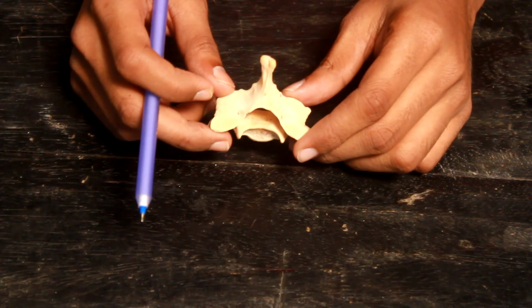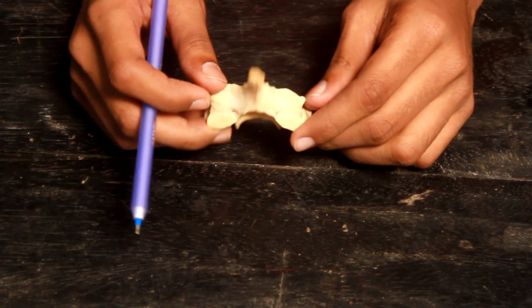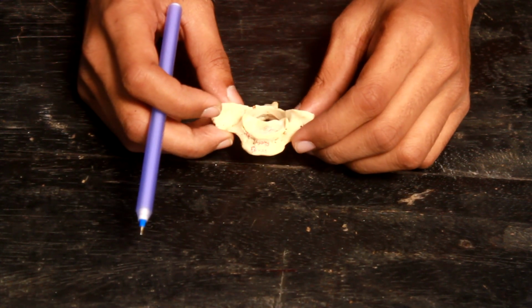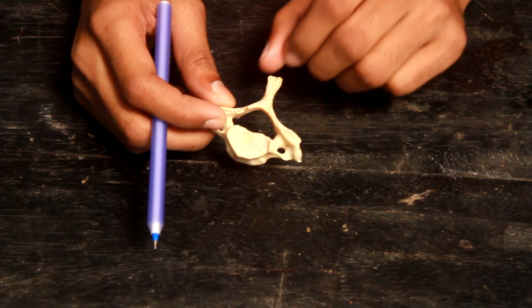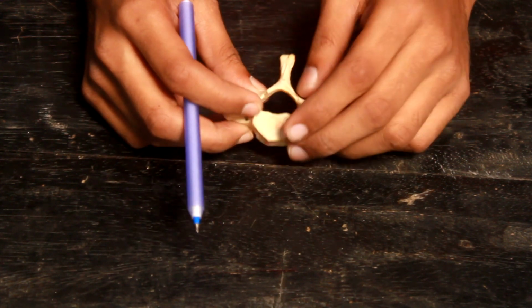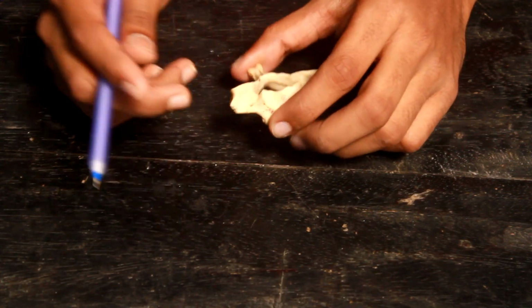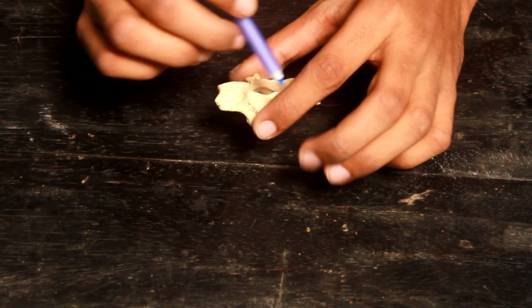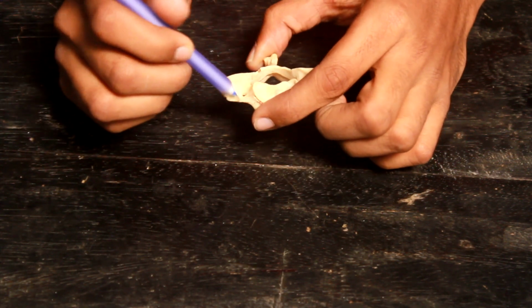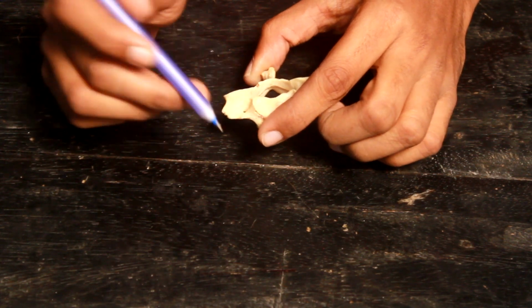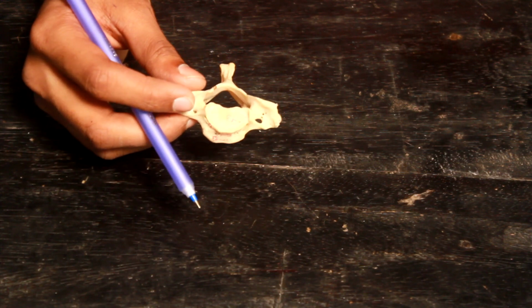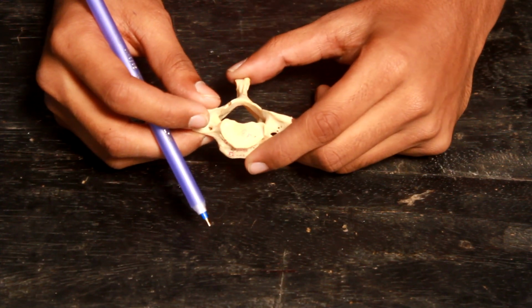Now I come to the seventh cervical vertebra. This is the seventh cervical vertebra. It is also called vertebra prominens, and it has the characteristic feature of a large unbifid spine, and the transverse processes may or may not bear foramen transversarium, and sometimes the foramen transversarium can be duplicate or double. The transverse process is usually large, and the costal element is small.